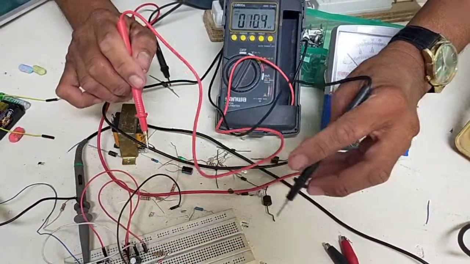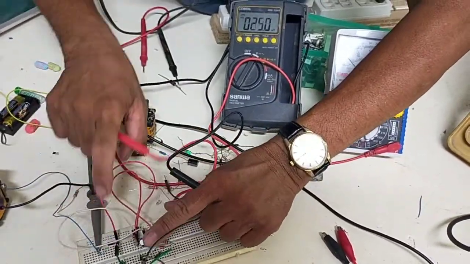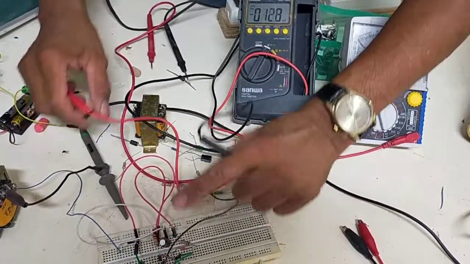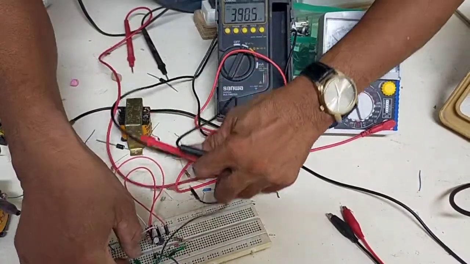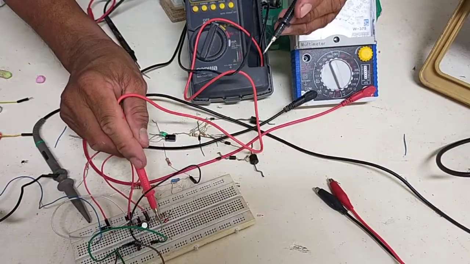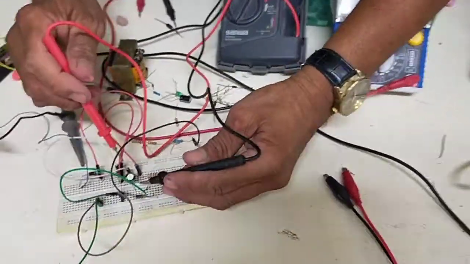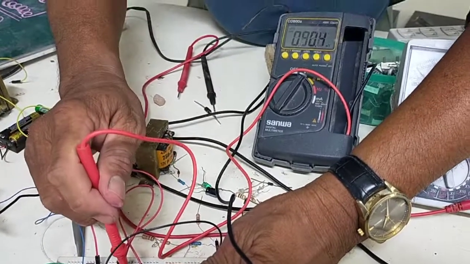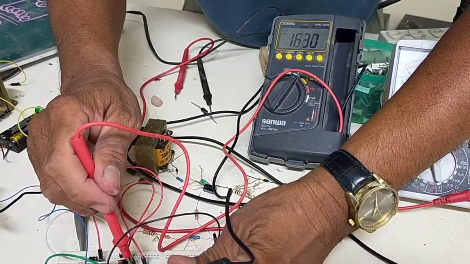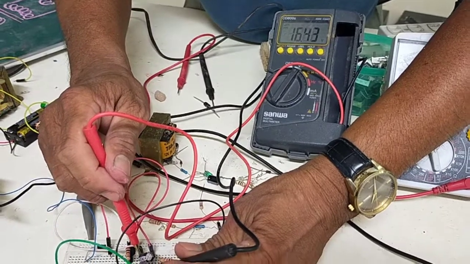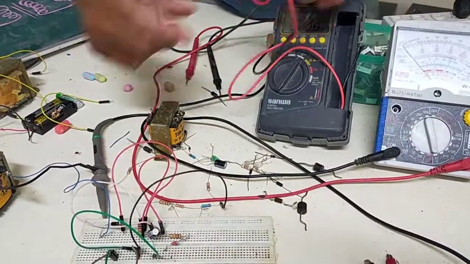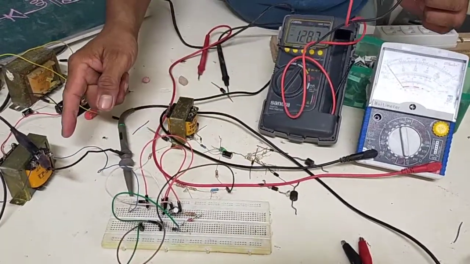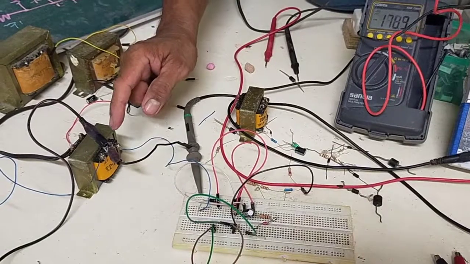0.11 volts. It is DC. Okay, we are disconnecting this Zener diode to make sure that the voltage across the capacitor is accurate. The voltage is 16.3 volts across the capacitor. Why is it that it is 16 volts, since the voltage being supplied by the secondary is 12 volts?